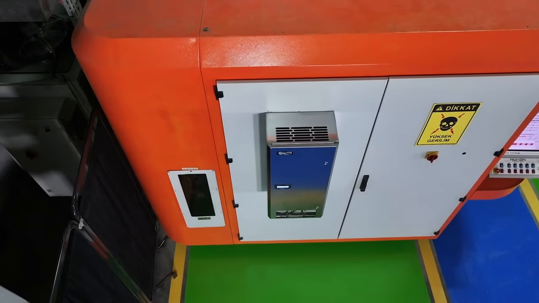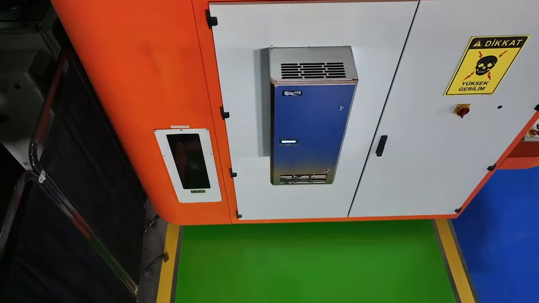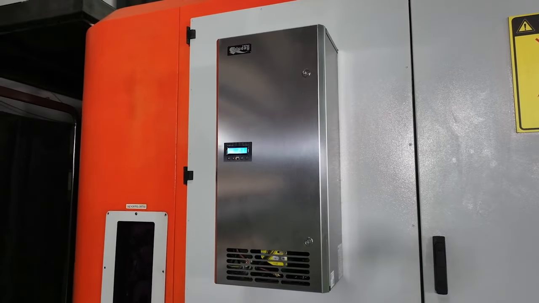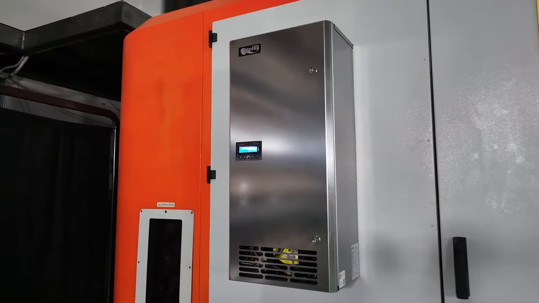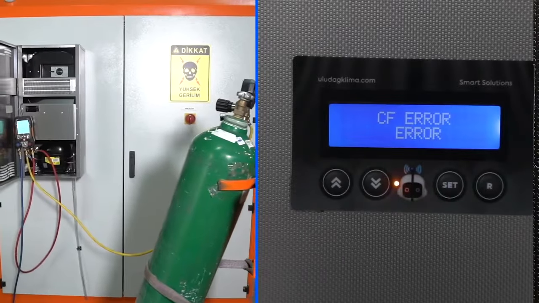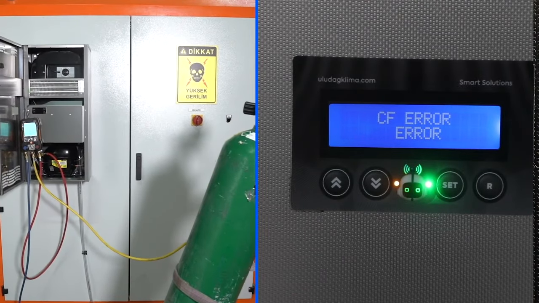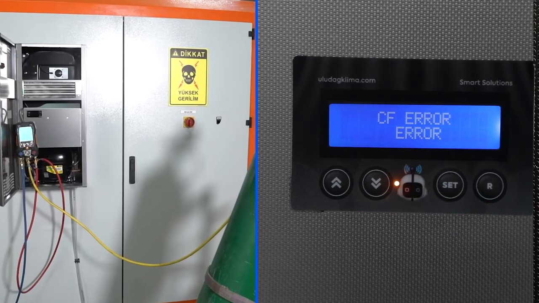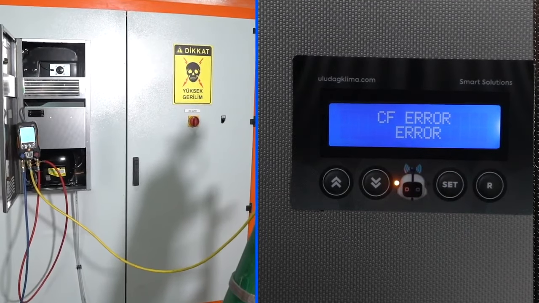There are cautionary error messages for the device's long-term use. These messages alert the user and draw attention to maintenance issues. Compressor malfunction: the air conditioner continuously blows air at the same temperature. There may be a problem with cooling. Gas and compressor checks are required.